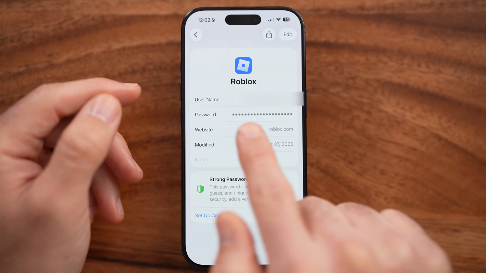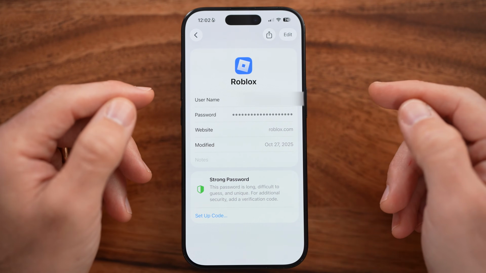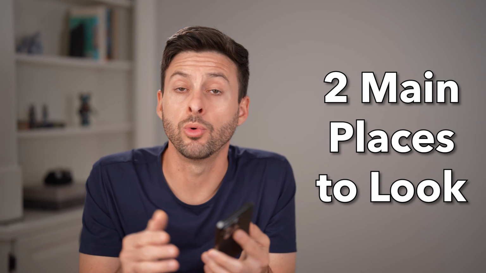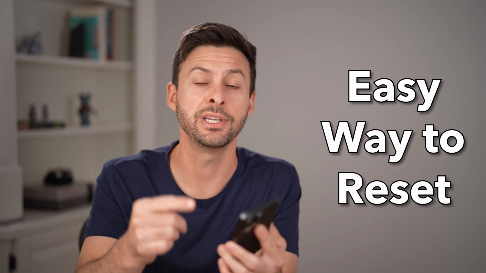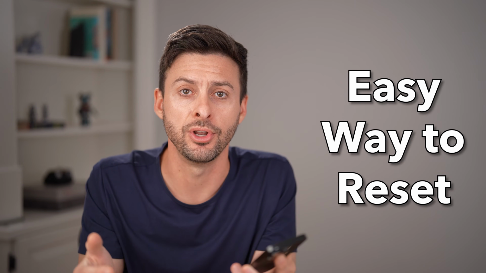Let me show you an easy way to see your Roblox password, even if you forgot it. There are two primary places that we'll look for that password, but even if you don't find the password in those two places, I'll walk you through an easy way that you can just reset that password to a new one, even if you don't know it.